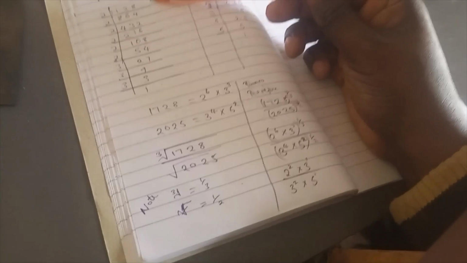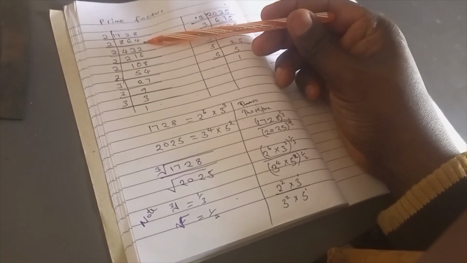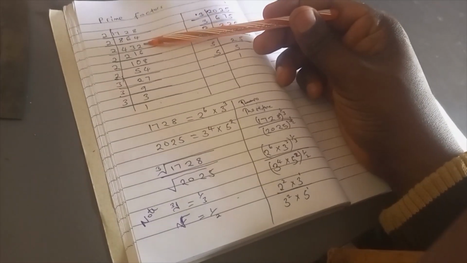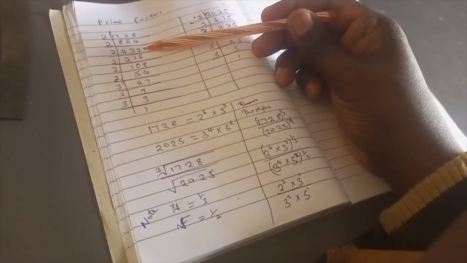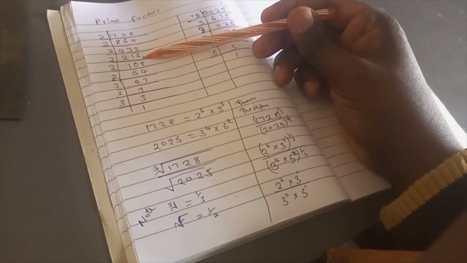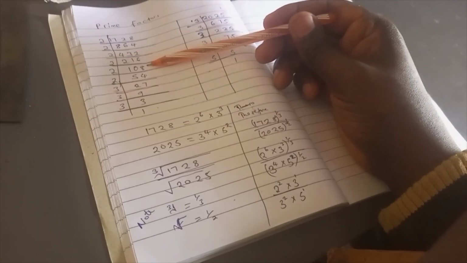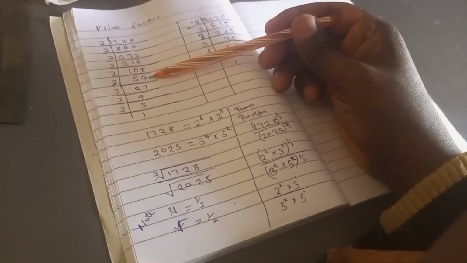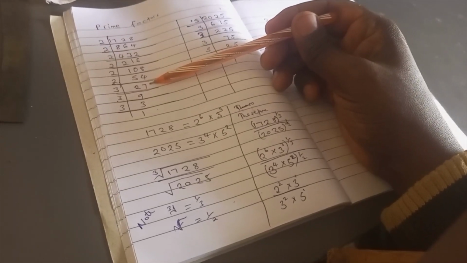When we divide 1728 by 2, we get 864. 864 is also divisible by 2. We divide by 2, we get 432. 432 is also divisible by 2. When we divide by 2, we get 216. When we divide 216 by 2, we get 108. And when we divide 108 by 2, we get 54. And when we divide 54 by 2, we get 27. Now, 27 is not divisible by 2.